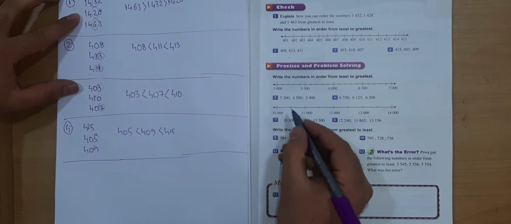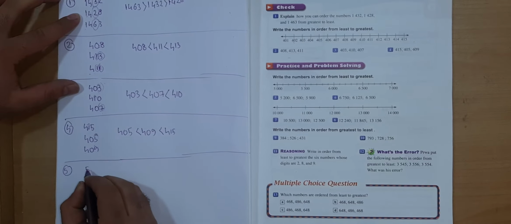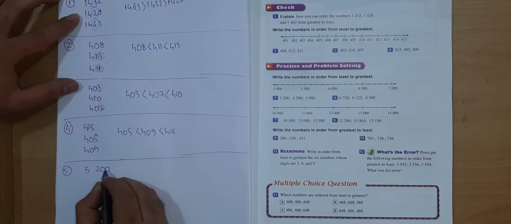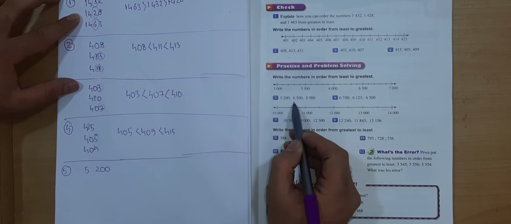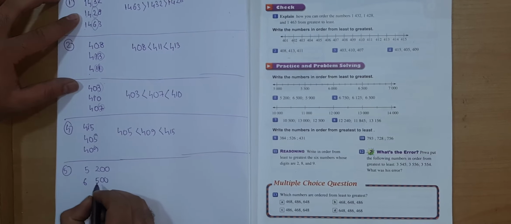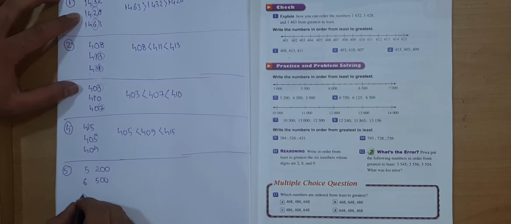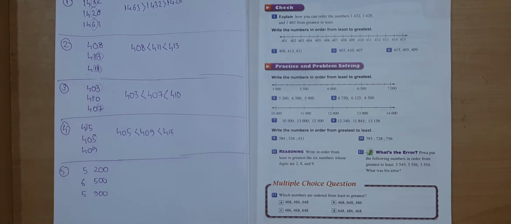Check this out. The number is 5,000. Number 5, 5,200. And then we have 6,500. Then we have 5,900. All right. It requires us to order these numbers from the least to the greatest.